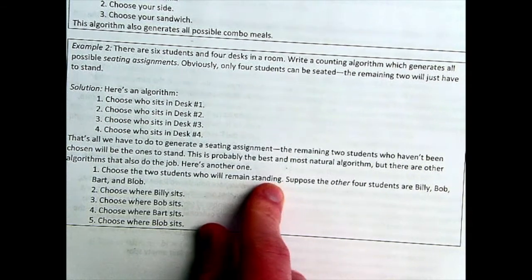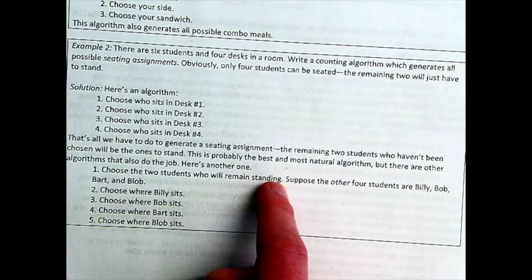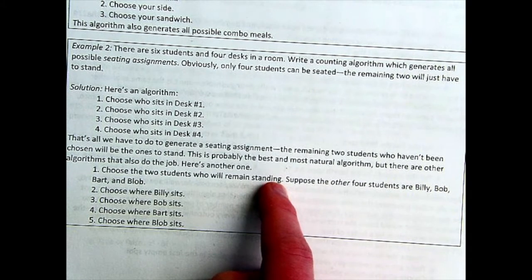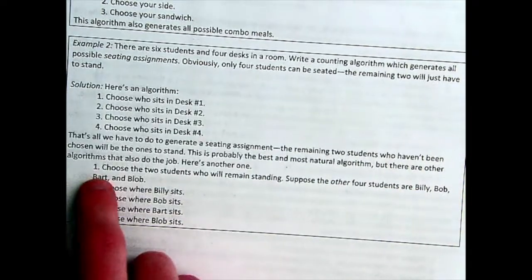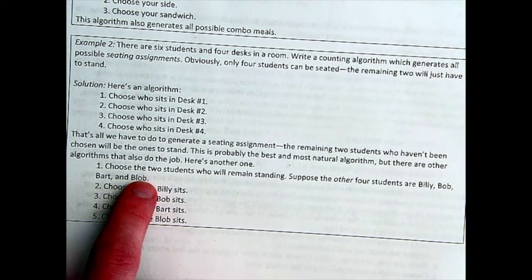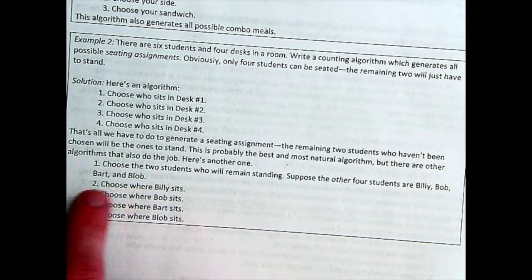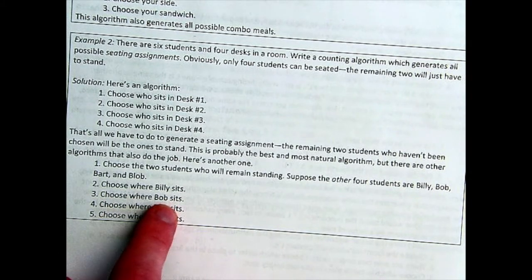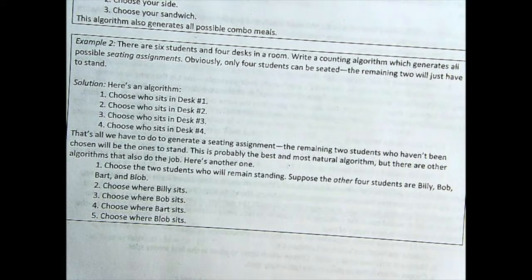Now, after you've done that, there will be 4 other students who are still unaccounted for. Suppose the other 4 students are Billy, Bob, Bart, and Blob. So we have to decide what to do with those people. Your next step might be choose where Billy sits. And the third step might be choose where Bob sits, and then choose where Bart sits, and then choose where Blob sits. And that would also generate a seating arrangement.